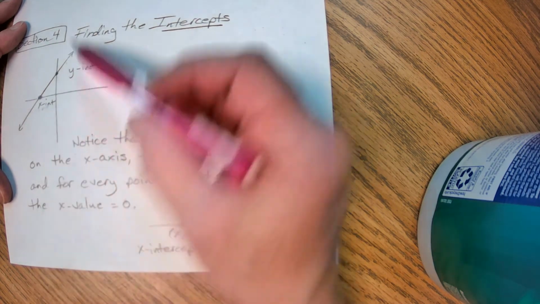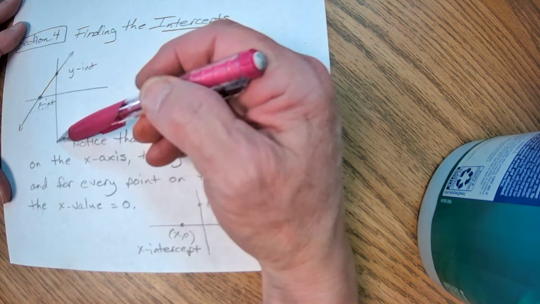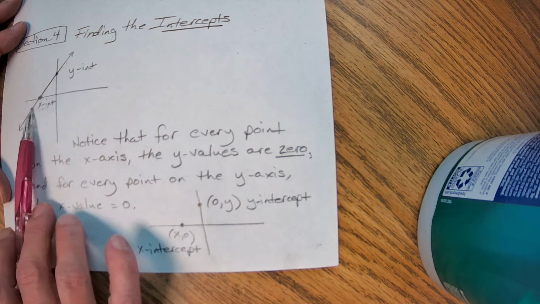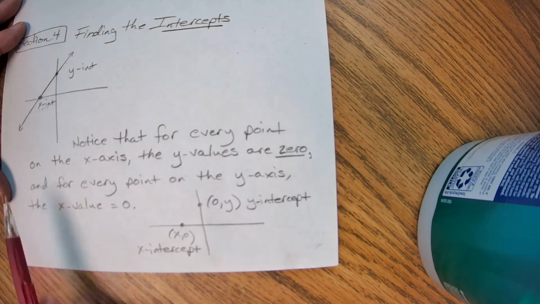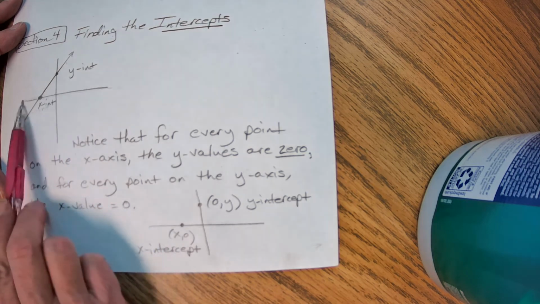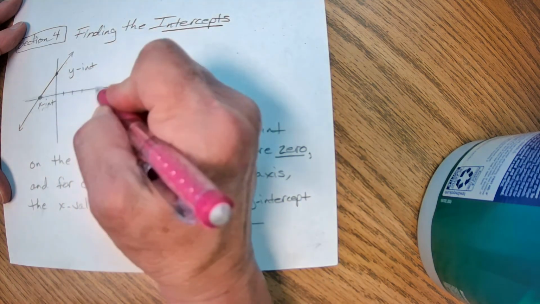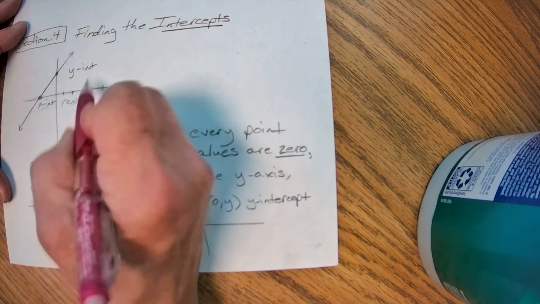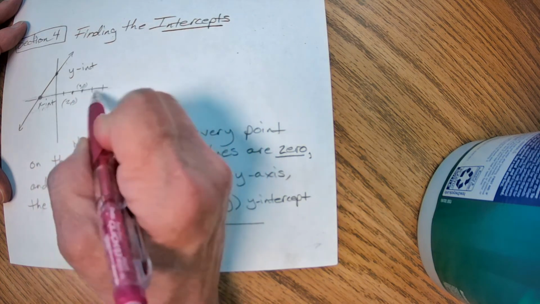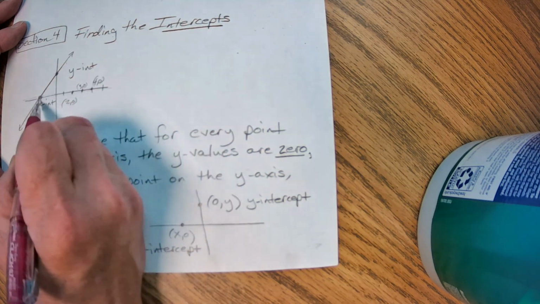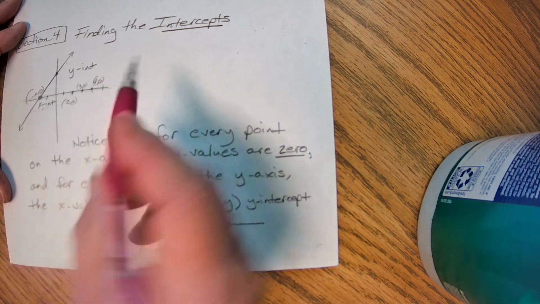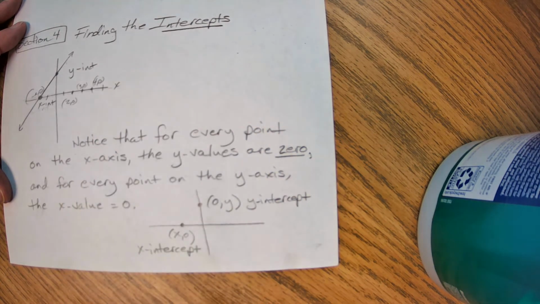If this is a straight line, any point where it crosses the y-axis is the y-intercept. Any point that it crosses the x-axis is the x-intercept. I want you to notice that for every point along the x-axis, let's say there's a point right here, that point is 2, 0. This point is 3, 0. This point is 4, 0. This point is negative 2, 0. Notice that all of the y values on the x-axis are equal to 0. So on the x-axis, y equals 0.